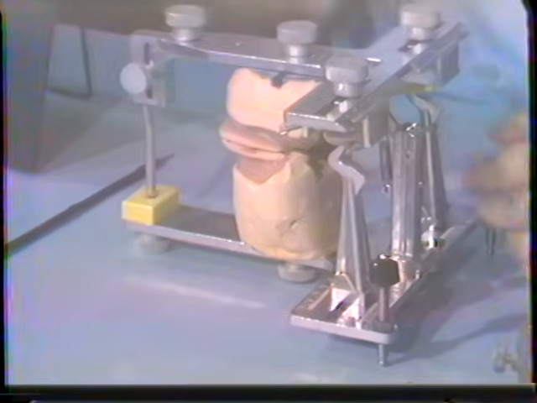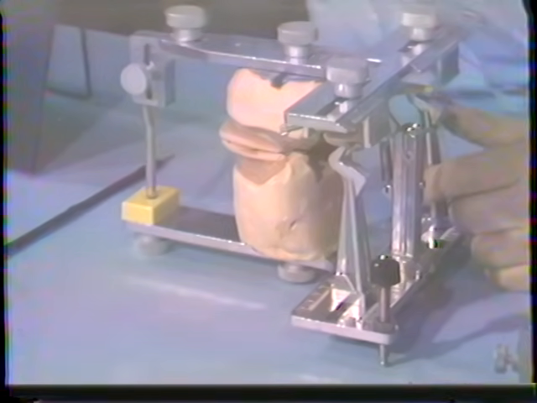Another record really that can be made is an engraving method or a stereographic method.